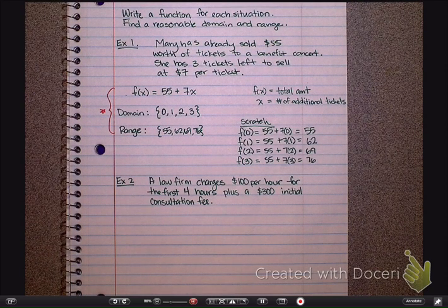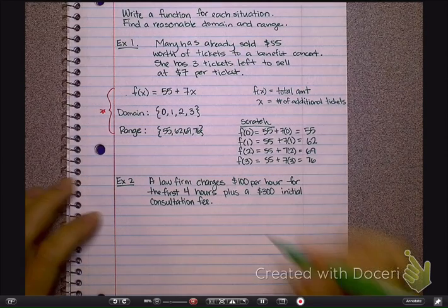So in this example, we have a law firm that charges $100 per hour for the first 4 hours plus a $300 initial consultation fee. So let's think about the variable aspects of this. One of the variables is how many hours we're going to use their services for. That could change the number of hours I choose to go. The other thing that's going to change is the amount that I pay. Now, which one is dependent on the other? Is the number of hours I go dependent on the pay, or is the pay dependent on the hours? The pay is dependent on the hours.